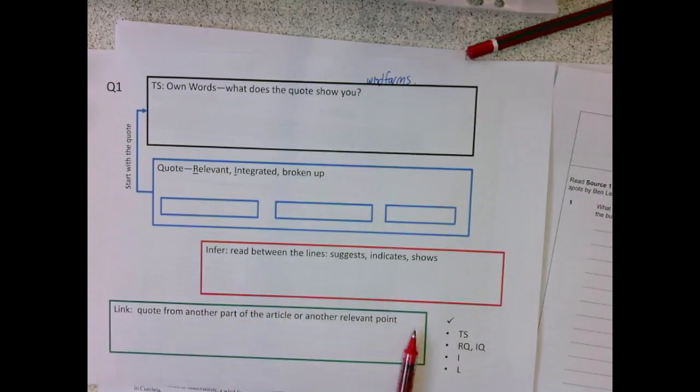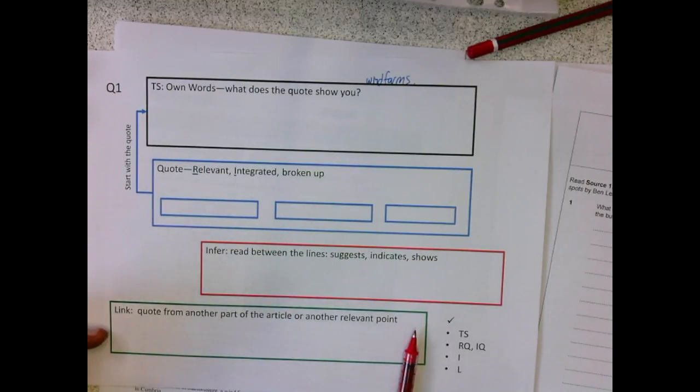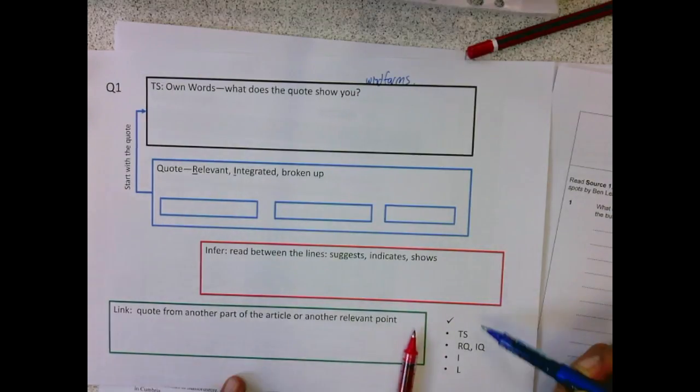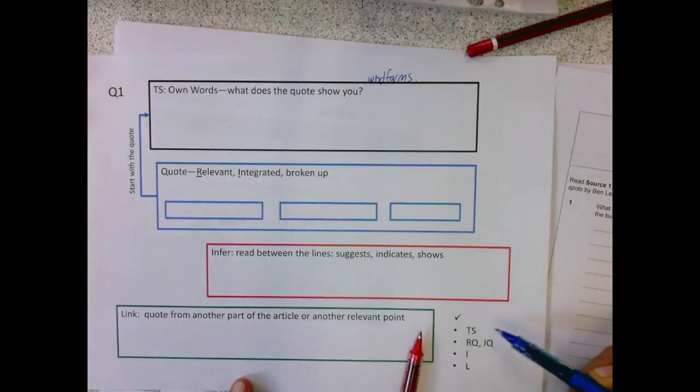From there, we need to infer from the quote. What does the quote suggest? What does it indicate? What does it show? And because we're going for the top band marks, we know that if we can link to another part of the article, we've got ourselves a perfect paragraph. So just remember, in the bottom right-hand corner, our success criteria are topic sentence, relevant quote, integrated quote, inference, and link. So when you're self-assessing or peer assessing, that's what we're looking for.